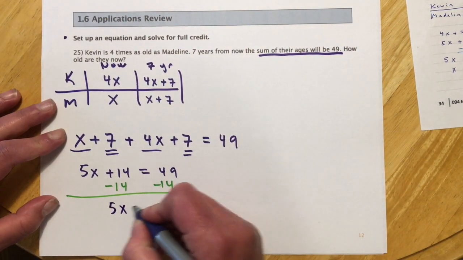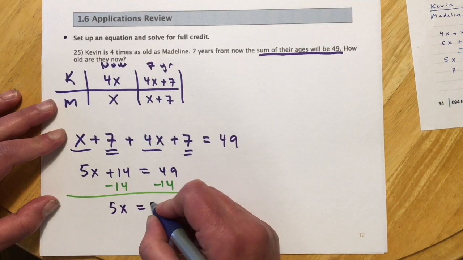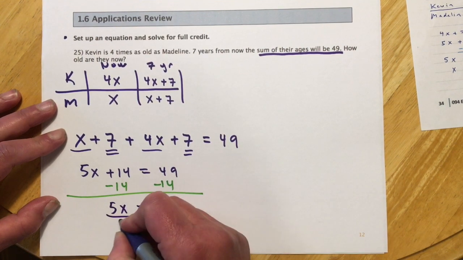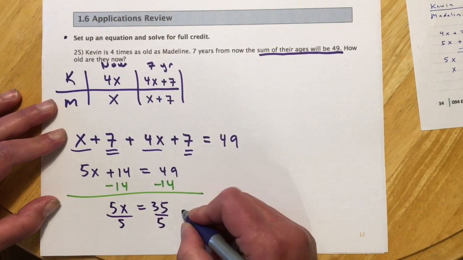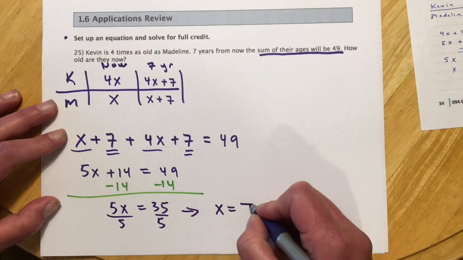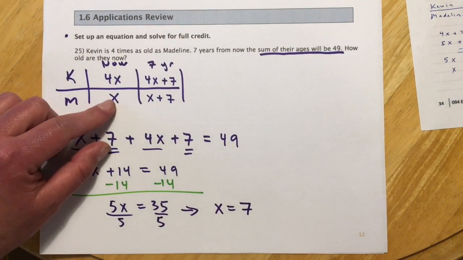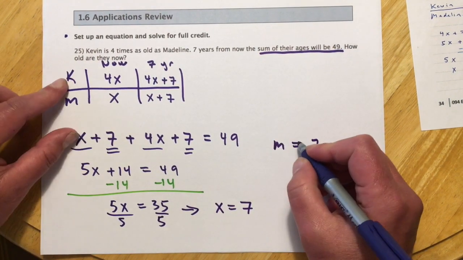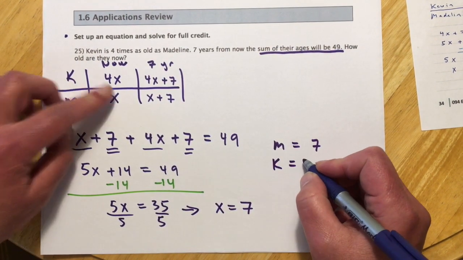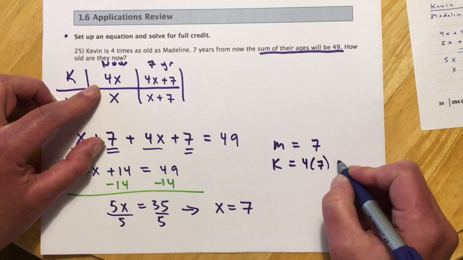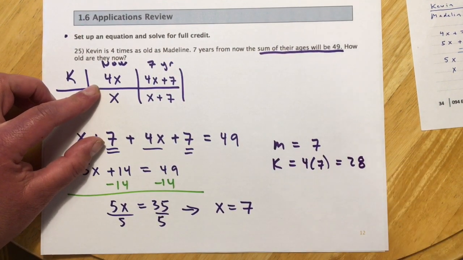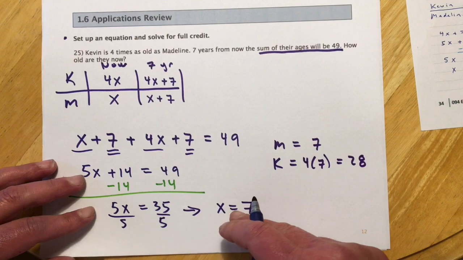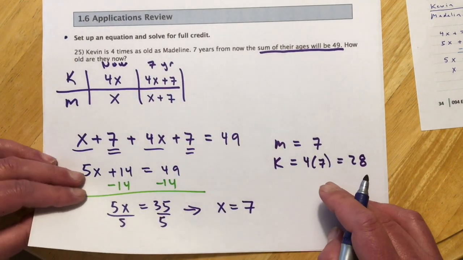And it's going to go 5x equals 35, and then dividing 5 on both sides, I get x equals 7. So x was Madeline, so Madeline is 7, and then Kevin is 4x, so that's 4 times 7, or 28. And make sure once you get down here, make sure to go back and grab that other answer.